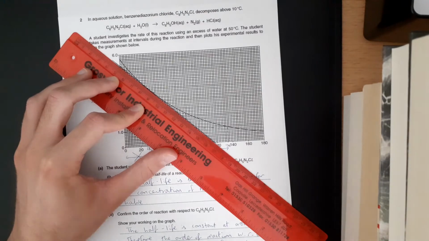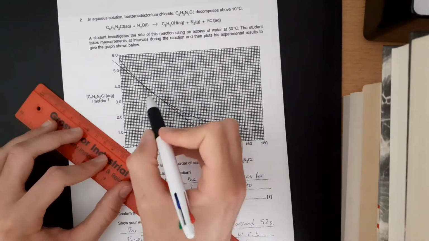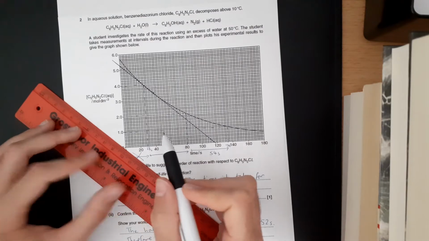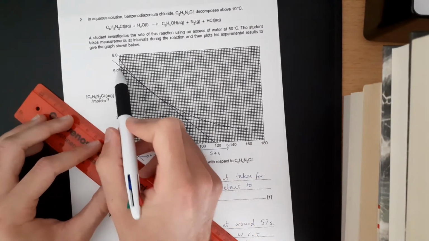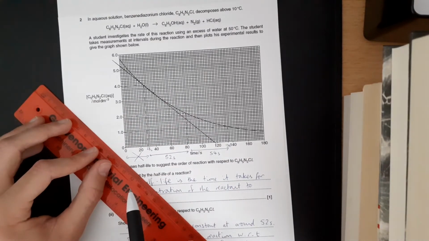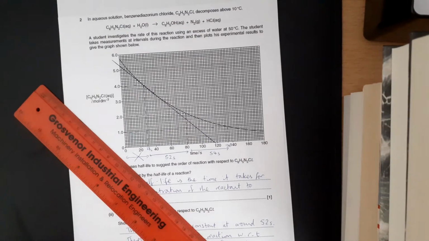When you're calculating a gradient like this, you want to make your triangle as big as you possibly can. If you draw a little triangle here and try and work it out, if you're one square wrong, you end up with a big percentage error and it makes a big difference to your answer. Whereas if I'm one square wrong over that distance, it's going to make very little difference to what the actual answer comes out as. So make your triangle as big as you possibly can.